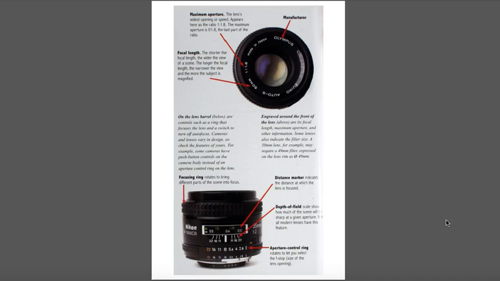And this actually is a fairly detailed diagram that just shows where things are on your lens. I won't read through all of these, but briefly, at the bottom here, it's very much like the first slide I showed you, with the aperture control ring on the inner part of the lens, the depth of field scale next to it, and the distance scale on the outer part.